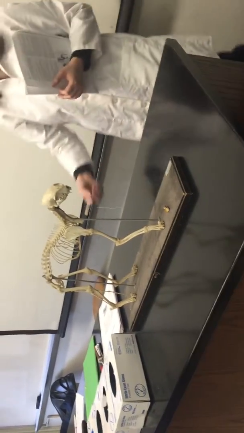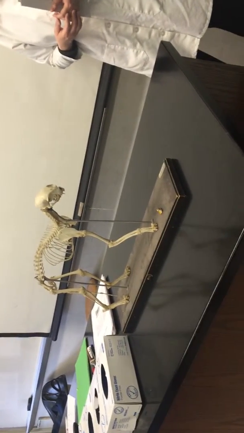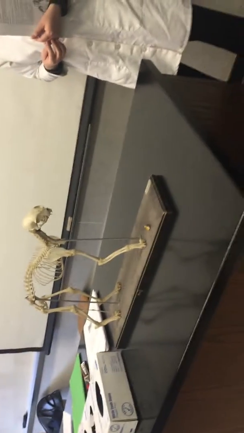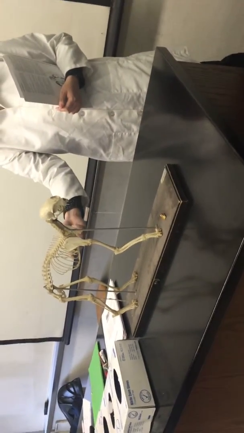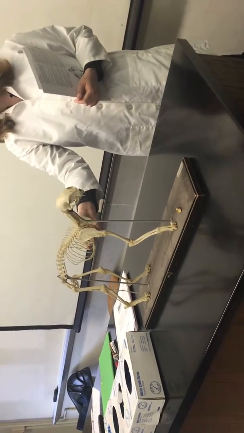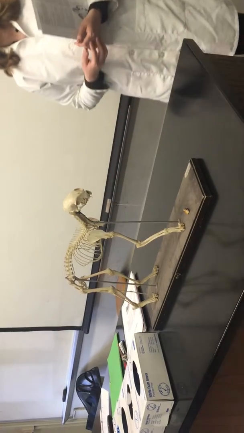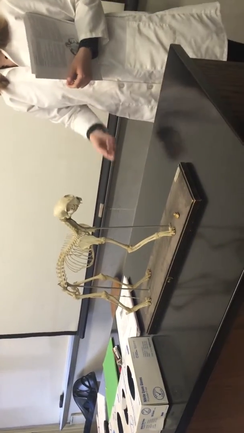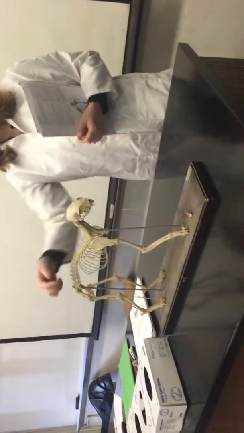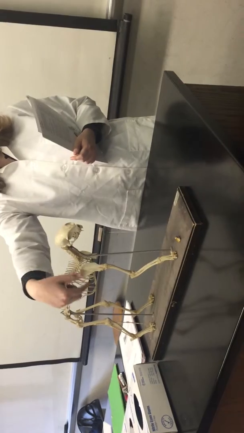Floating ribs are attached to nothing. They just float. True ribs are attached directly to the sternum by cartilages. False ribs are attached to cartilages that attach to the sternum as one piece. So the cartilage is attached to the cartilage of the last true rib for the false ribs. So these are the false ribs. This would be a floating rib, and these are all true ribs.